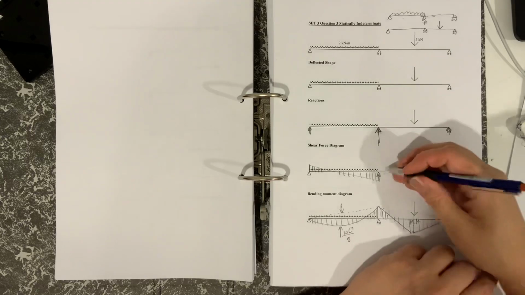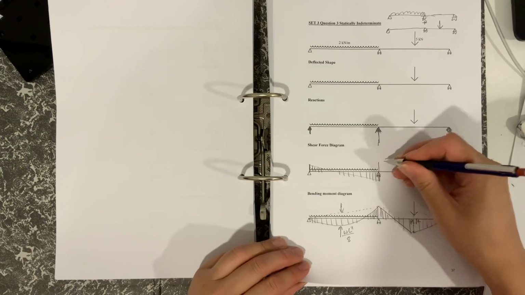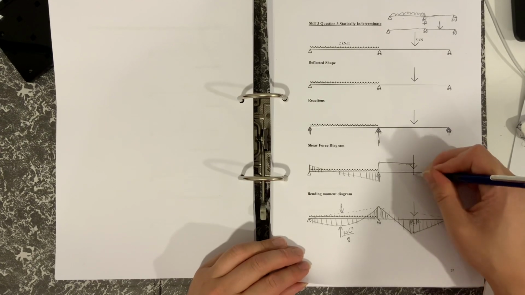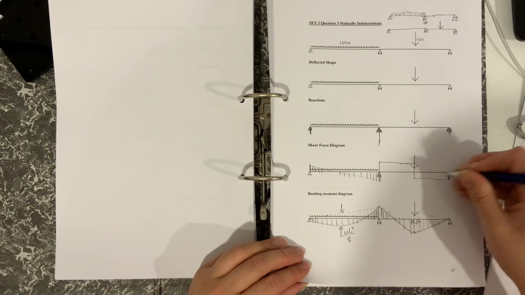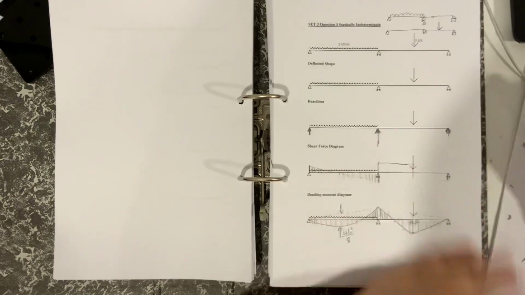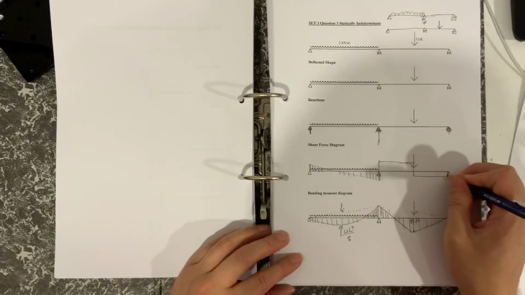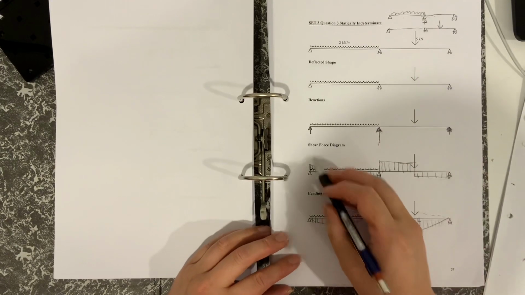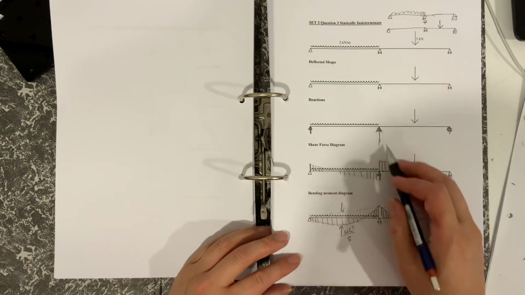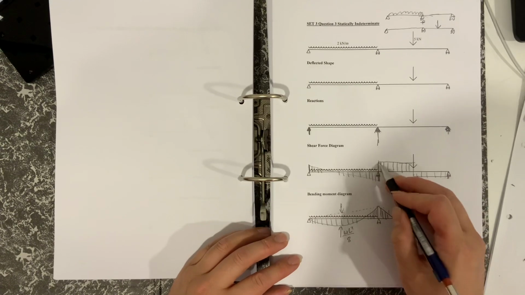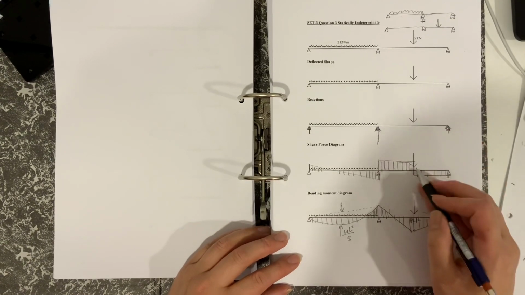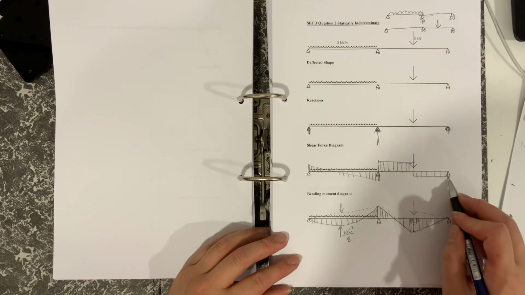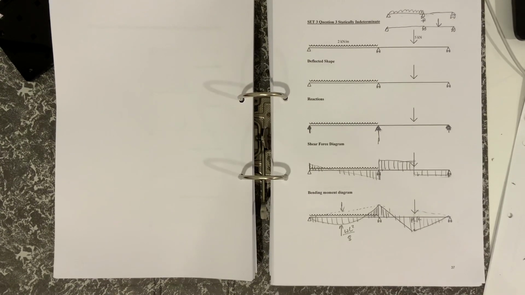And then going up here, going down here, going down there, and then going back up. So I would expect that one to be maybe something more like that for the shear force diagram, with that being upwards, that one downwards, and then this one upwards from here back to 0.